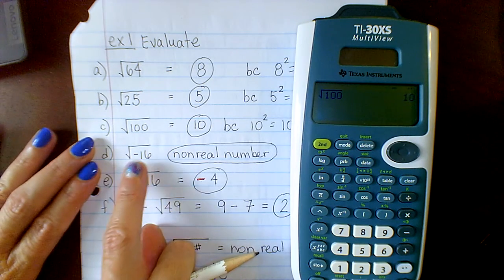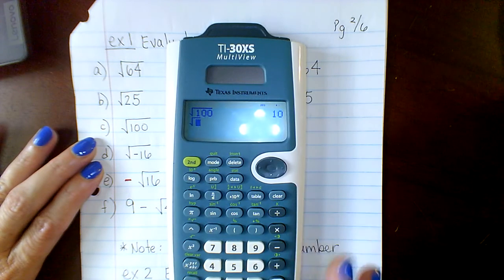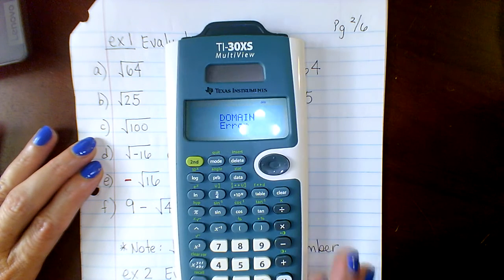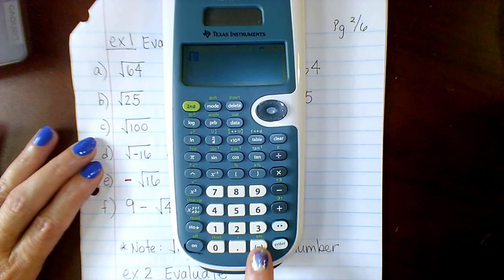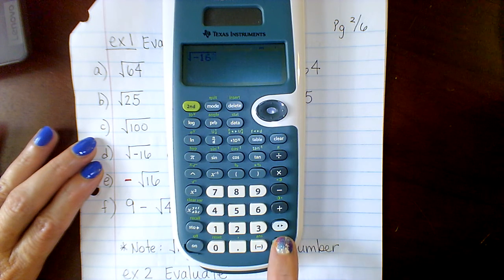Now you'll notice here I got that negative under that square root right there. So if I do the square root of negative 16, you'll see I get a domain error. That's different than a syntax error, right? So if you were to try to do the square root, and instead of using the negative sign, let's say you accidentally use the subtraction sign.